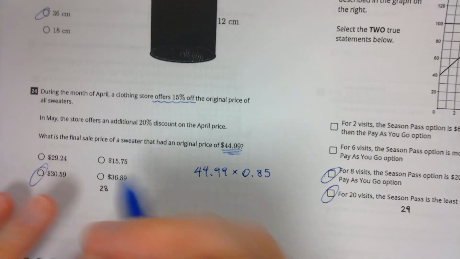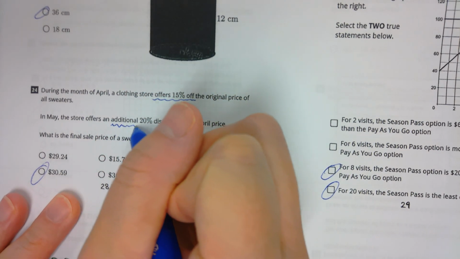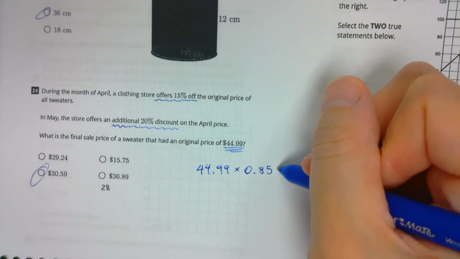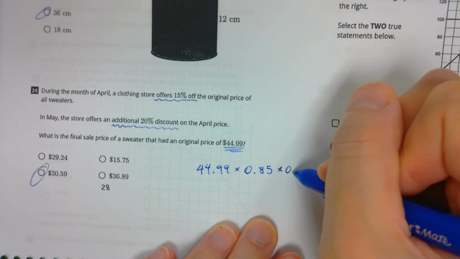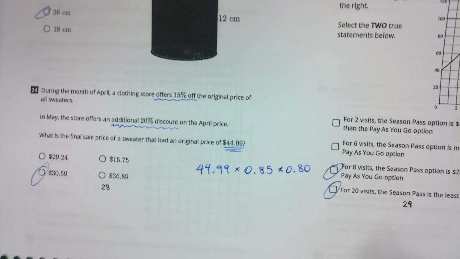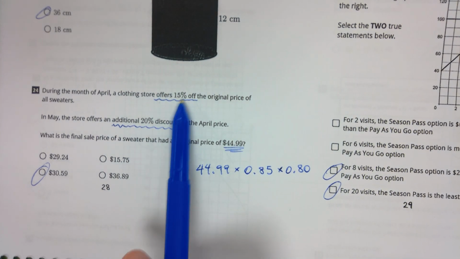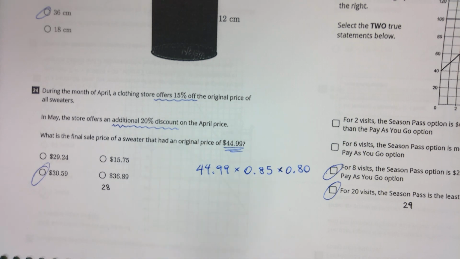And then after that, you have an additional 20% off. So what do I do with that answer? Times it by 0.8 again. Okay. Can I just simply do 0.35? No, it does make a difference.